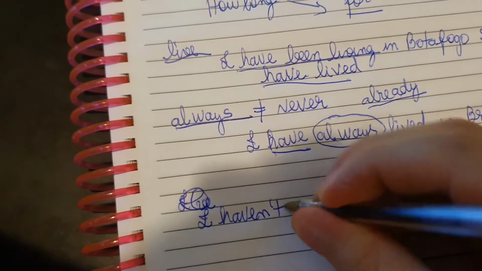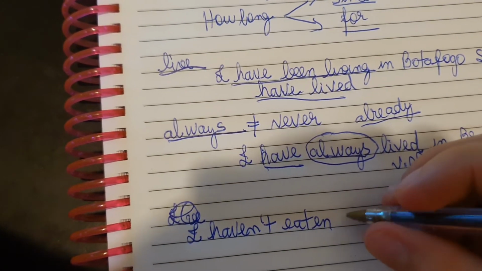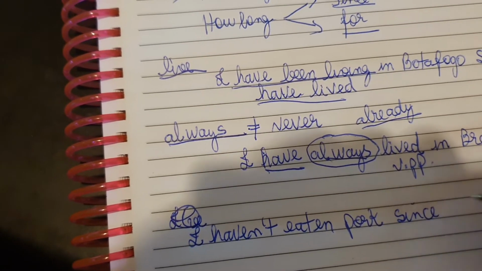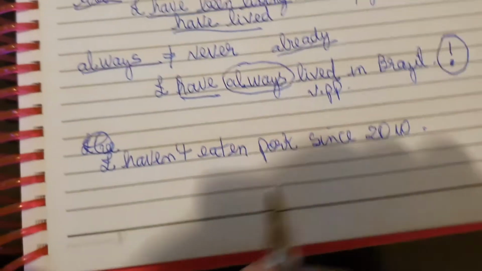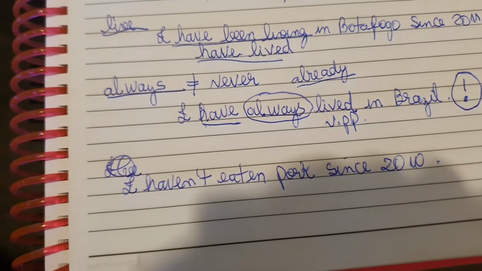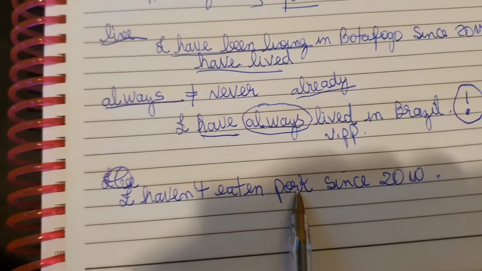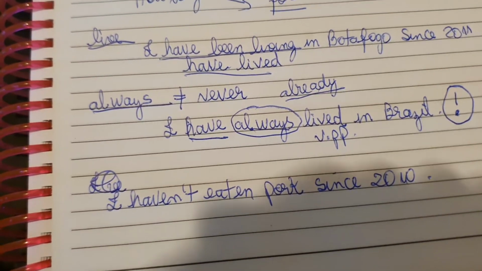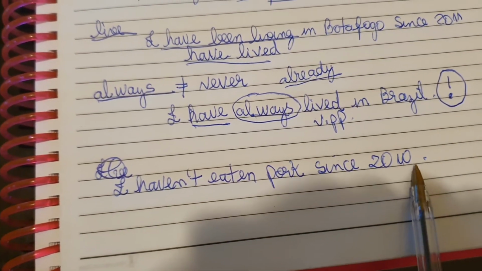I haven't eaten pork since 2010. Right? I guess it's more time, because since I came to Rio, I no longer eat pork. I don't like pork anymore. I don't know, my parents used to make pork, and now I don't eat anymore. No problem. I haven't eaten pork since 2010.